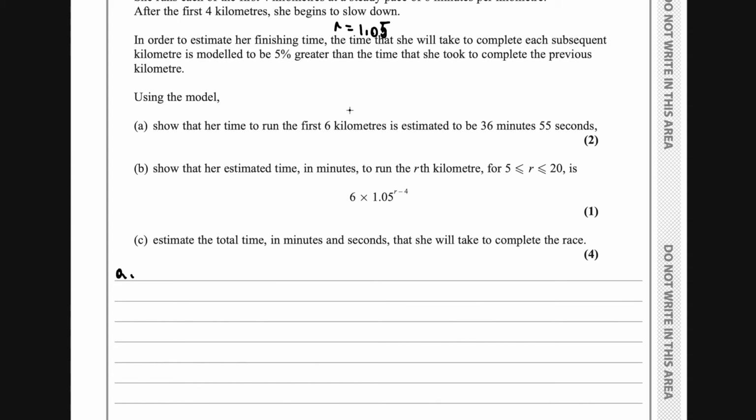And the 6th kilometre is going to be 1.05 times whatever we'd calculated for the 5th kilometre. So doing that, what we should get is 6 plus 6 plus 6 plus 6, and that gives us the total for the first 4 kilometres. And now that the geometric sequence has begun, we add that to 6 times 1.05, and for the next one, we multiply 1.05 by whatever we've got here, to ultimately get 6 times 1.05 squared.